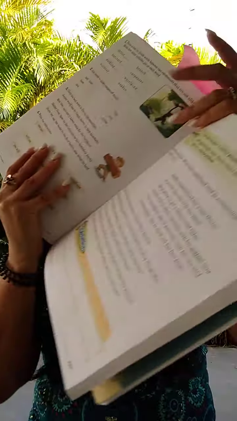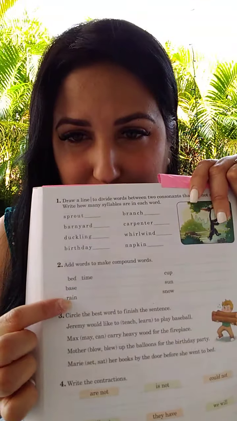That's a compound word. It has 2 words, bed and time. But if you put it together, it will make one. So bedtime. The second is base.